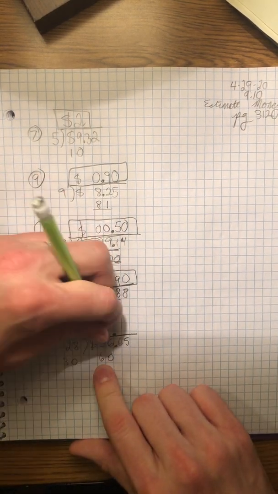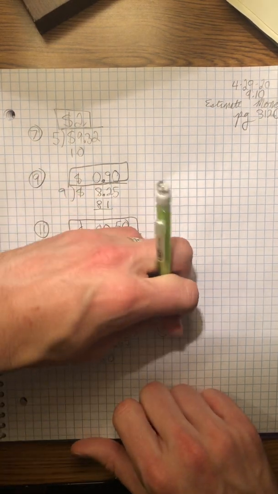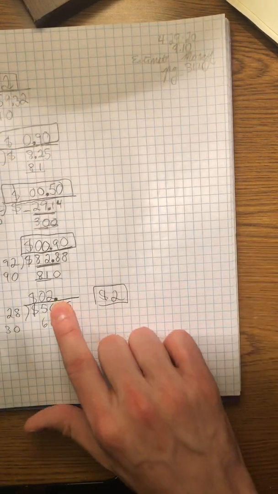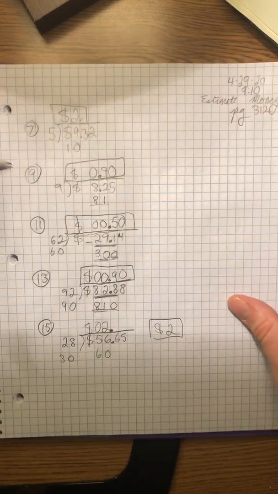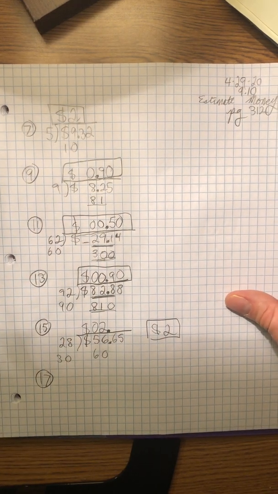And then 30 fits into 6, 0 times. 30 fits into 60, 2 times. So my answer is just $2. I don't need to have a decimal place there, and I shouldn't have a decimal place there. Do 17 on your own.